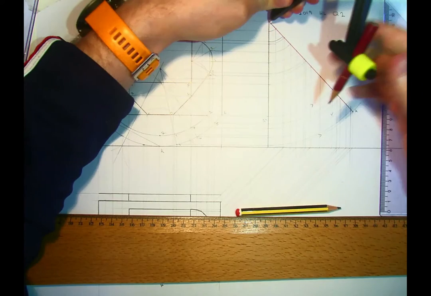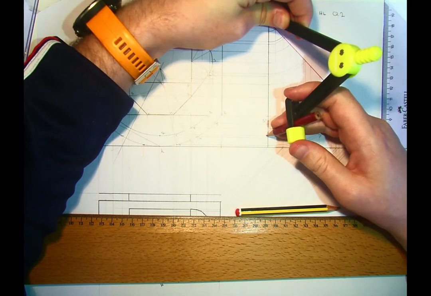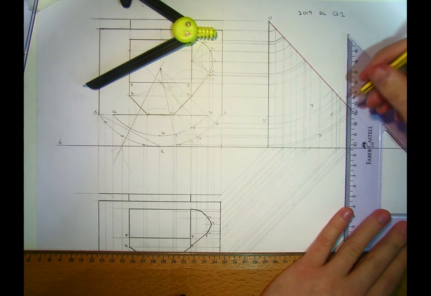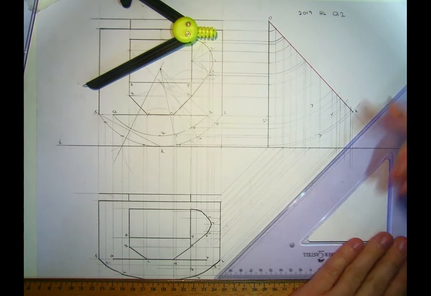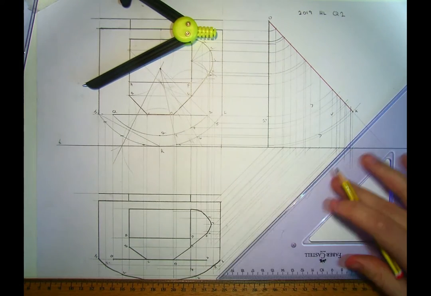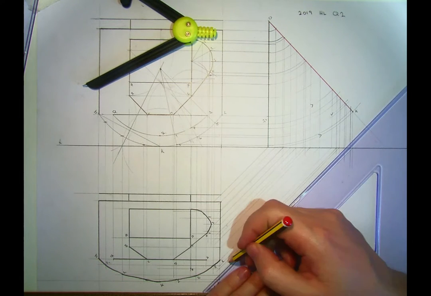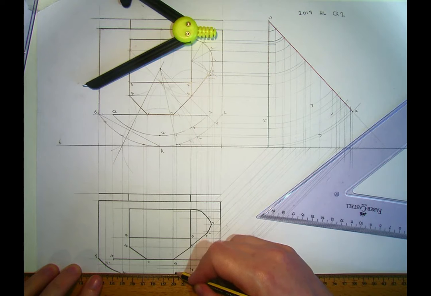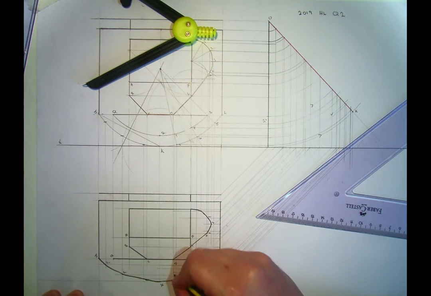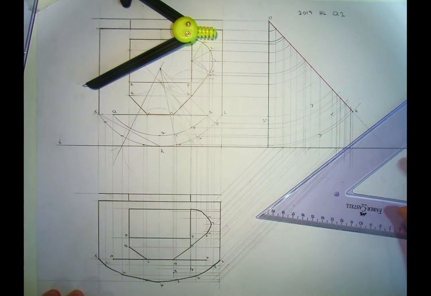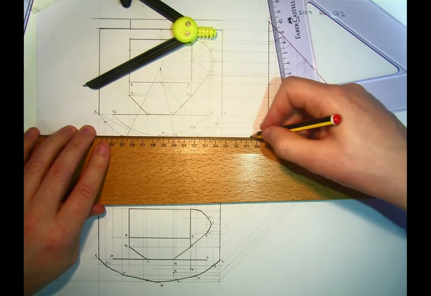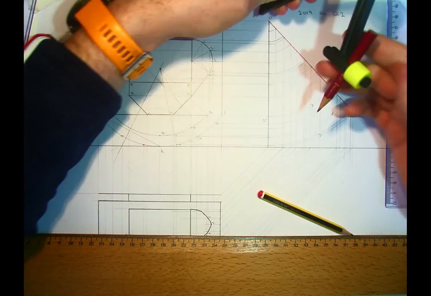Original view. New view. It's 0.9. And then point R again. So points on the right hand side, that'll be done the same way.